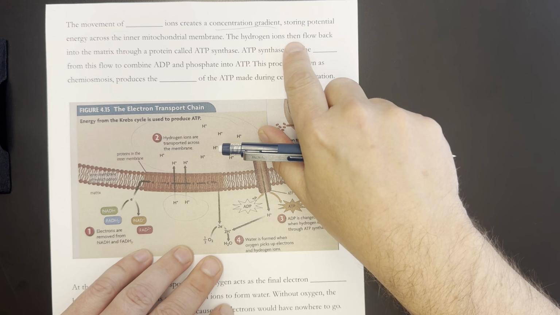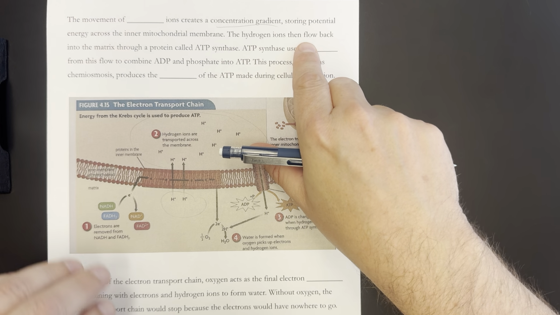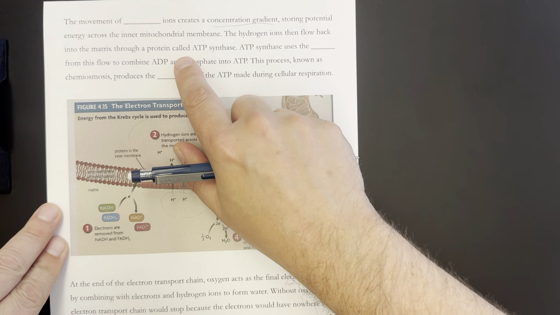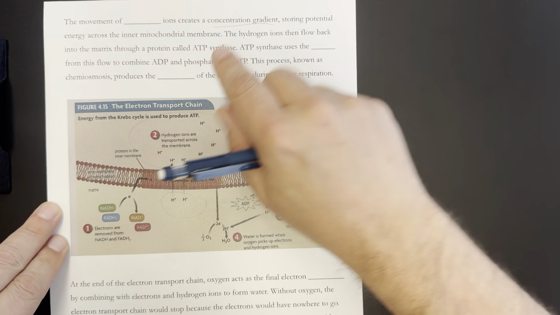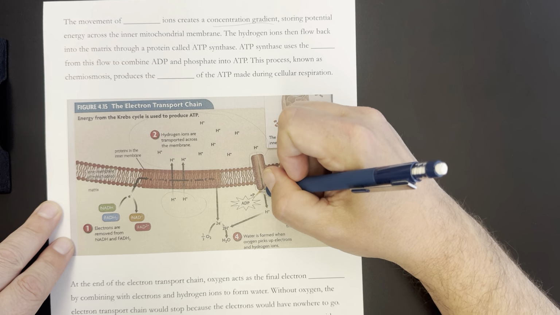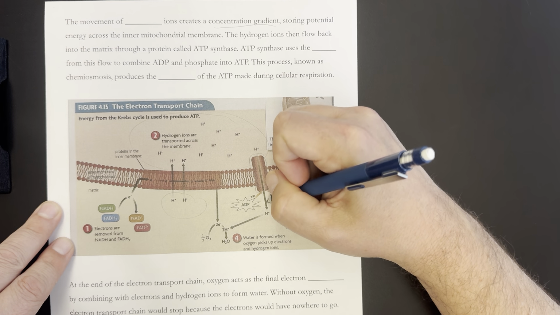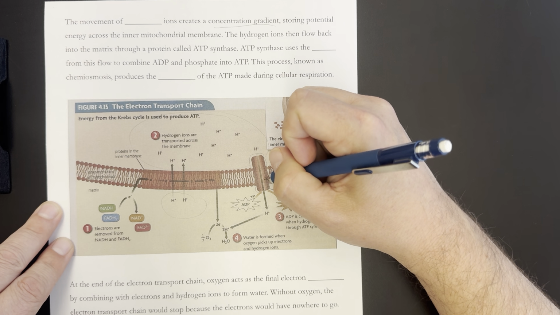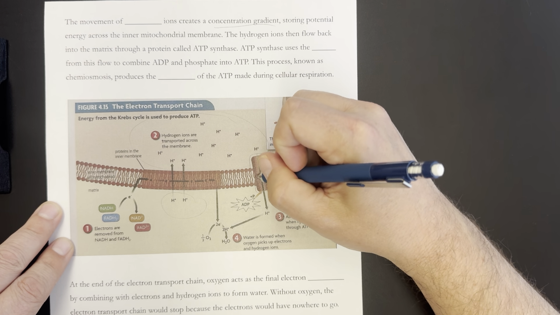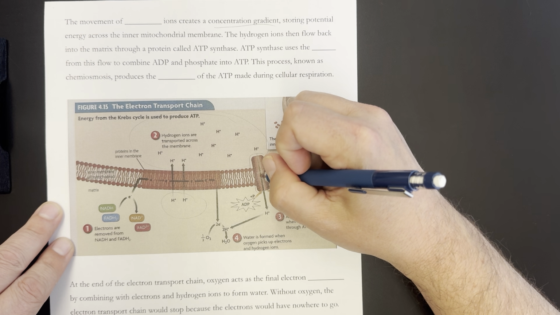The hydrogen ions then flow back into the matrix through a protein called ATP synthase. That's here. So as they go through, they're going to cause this protein to do some work, put some things together.